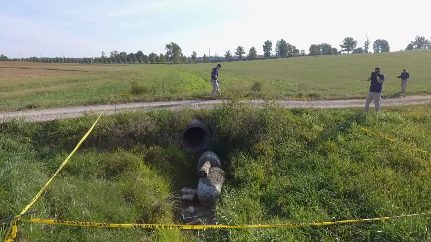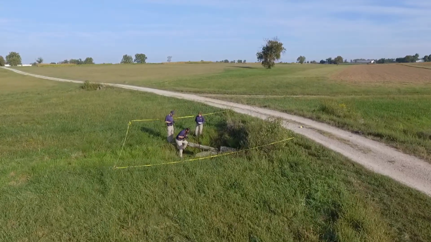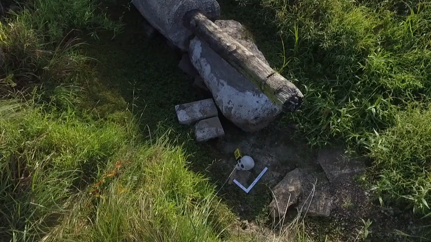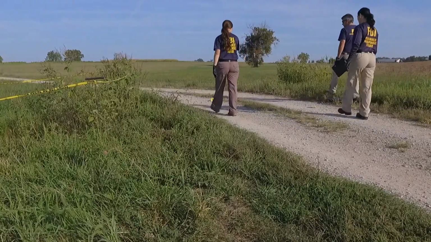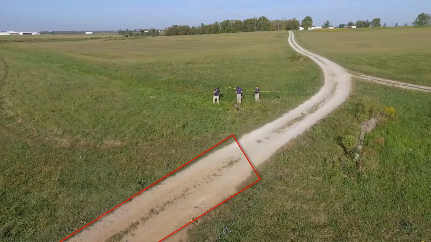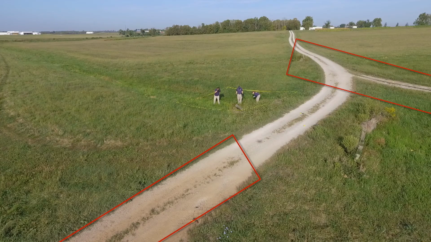At this site, skeletal remains are found near a culvert. Sample near evidence, in this case the skeleton, and from areas with visible soil or vegetation differences, as well as areas of possible entry or exit. At this scene, there is a distinct color difference along the road and a side road.